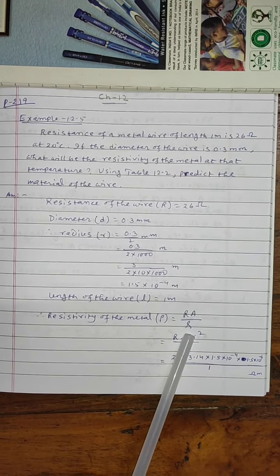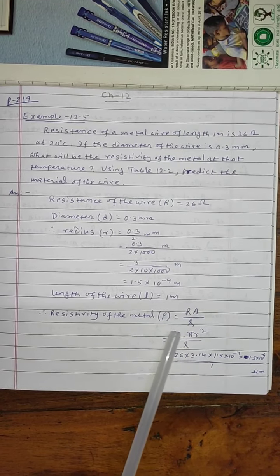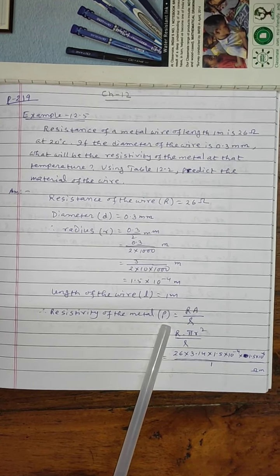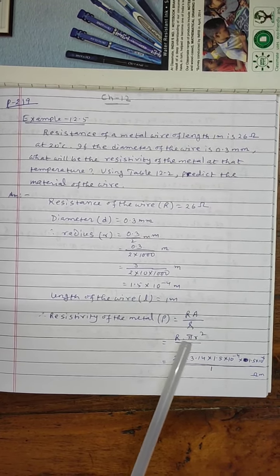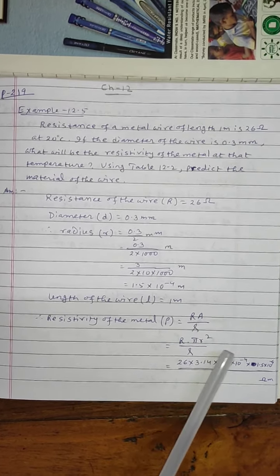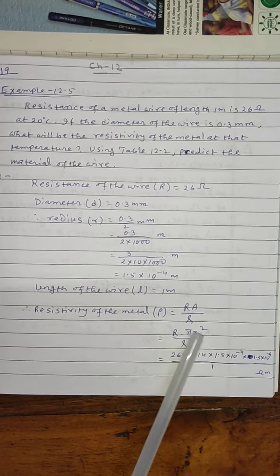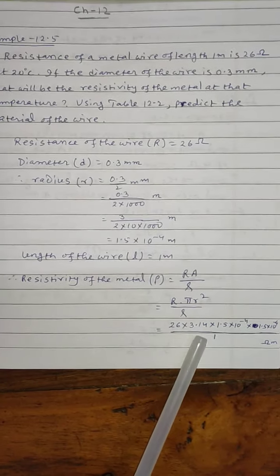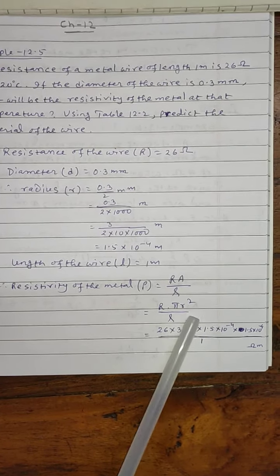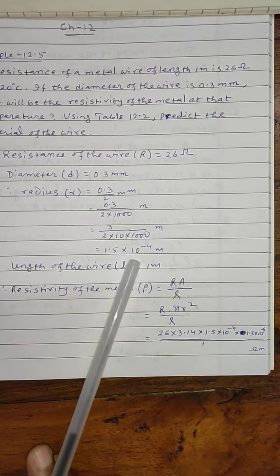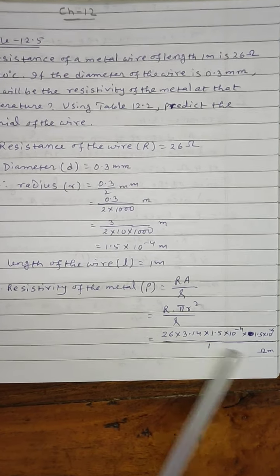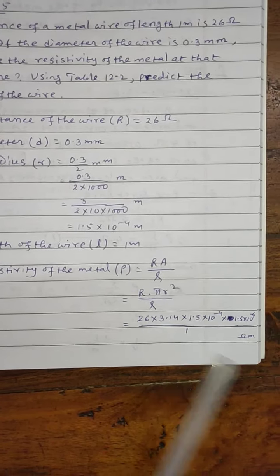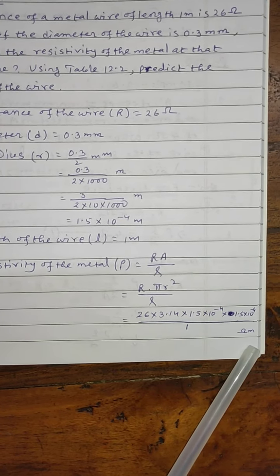This formula is also given to you. You should note it down properly. So rho, for resistivity, is equal to RA by L. A is the area of cross section, that is pi r square, downside L. R is 26, pi you can take 3.14, radius 1.5 into 10 to the power minus 4, 2 times you can write, divided by length 1. Ohm meter is the unit.